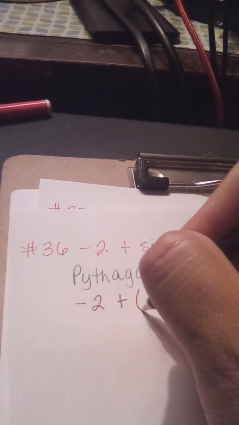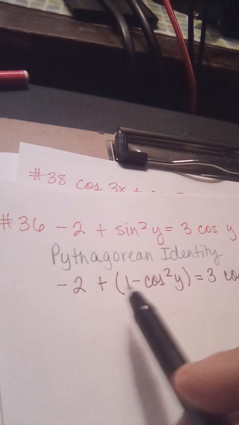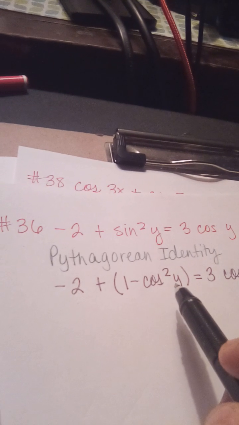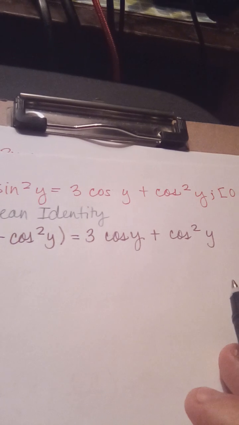So we have negative 2 plus, open parentheses, 1 minus cosine square y, close parentheses, equals 3 cosine y plus 2 plus cosine square y.